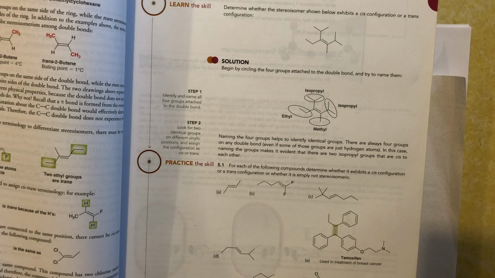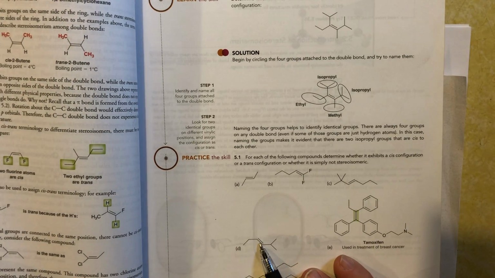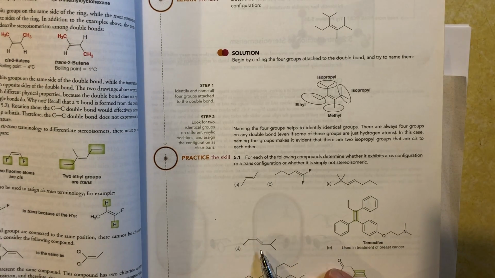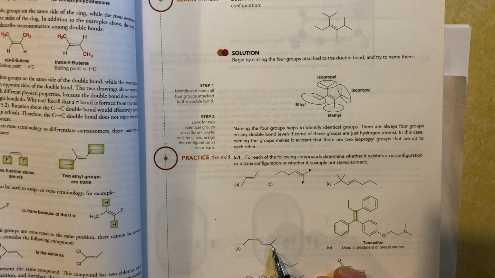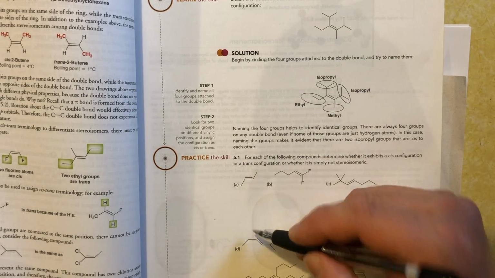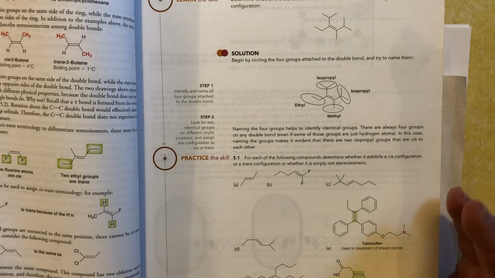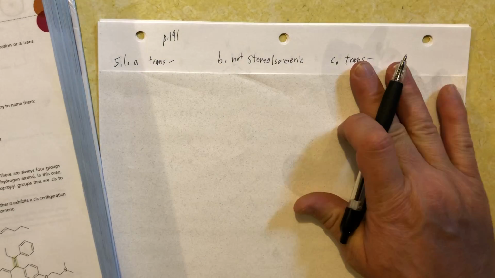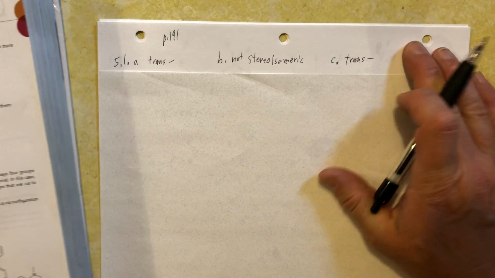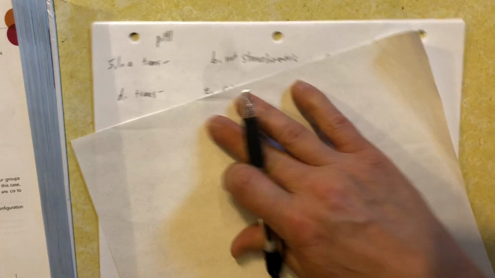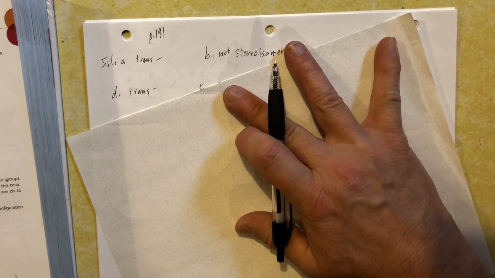Okay, on this one, D. You've got a double bond here, you've got an ethyl group there. On this side, you've got an isopropyl group. There are two different groups, and you've got a hydrogen here, hydrogen here. Those two different groups are trans to one another, so that's what I have for D. But it takes a little bit of description.